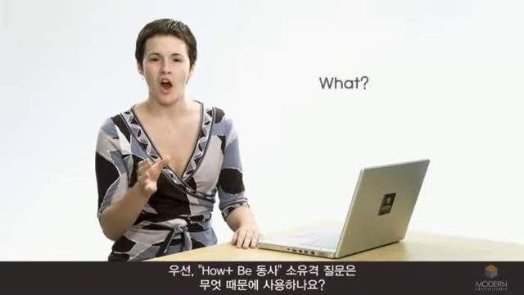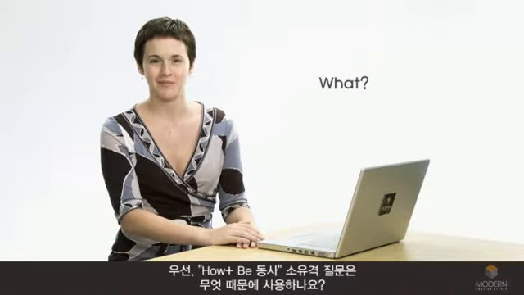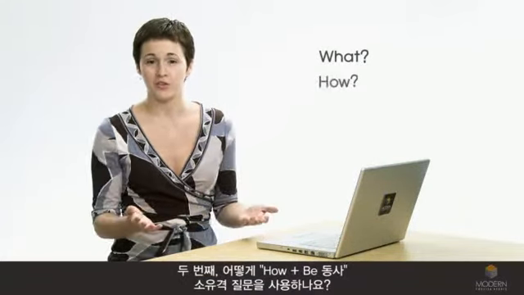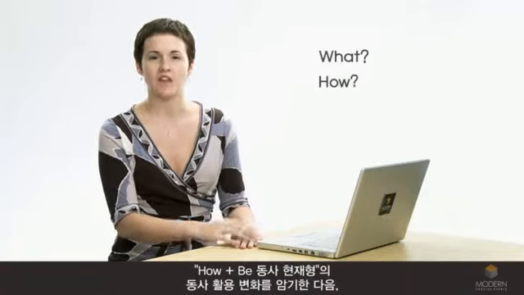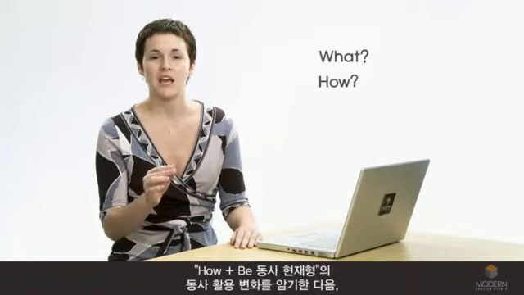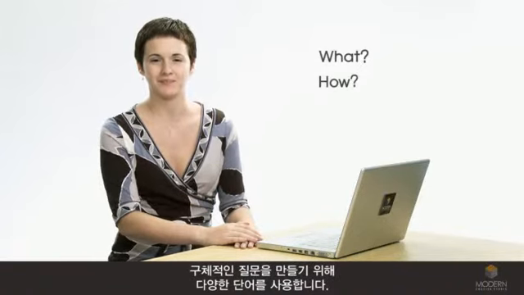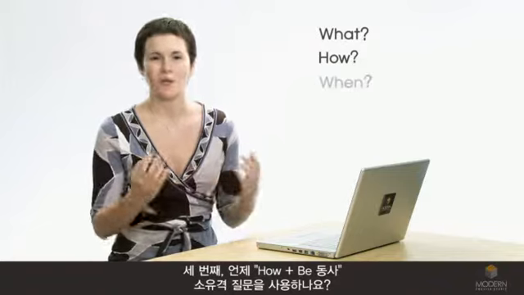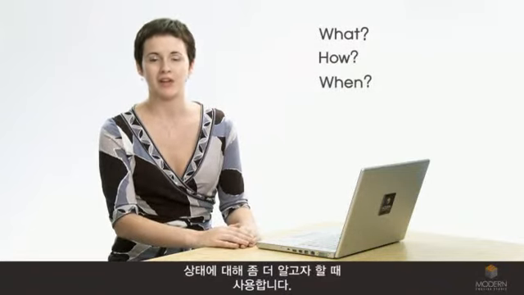Now, let's review. First, what are possessive how plus be questions used for? They are used to ask about a condition or ownership. Second, how do you use these questions? You use them by knowing the conjugation of how plus be present and building a more specific question with the vocabulary. Third, when do you use these questions? You use them to learn more about a condition.